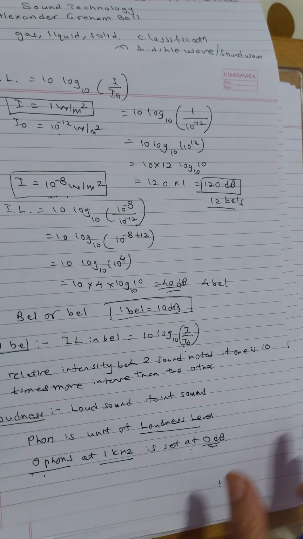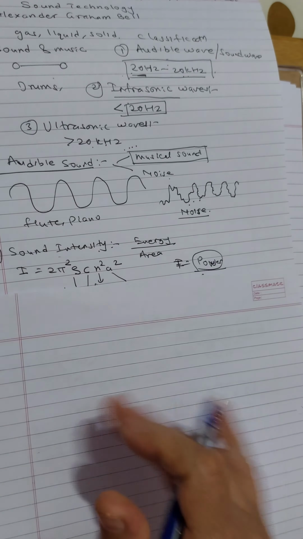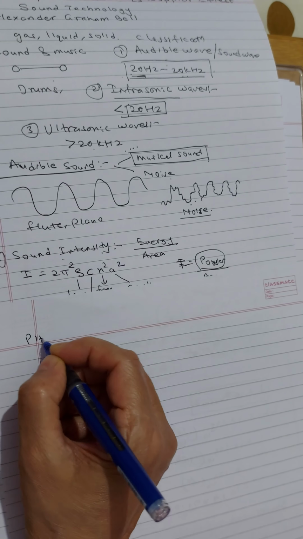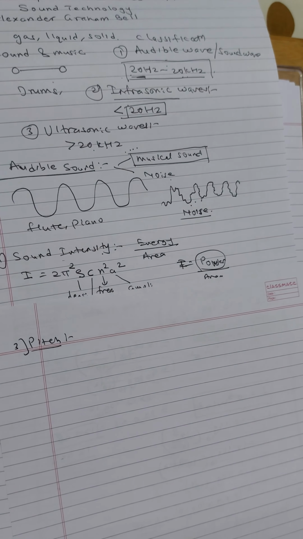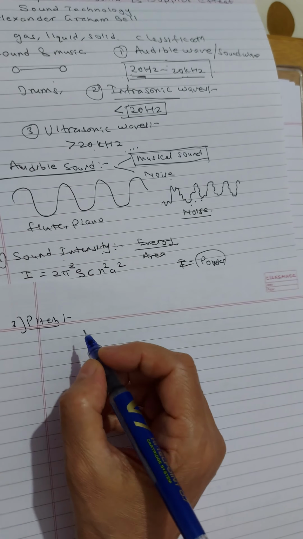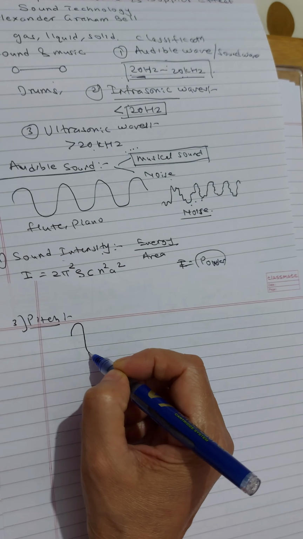Now the third definition which we want to discuss over here is the pitch. Now what is this pitch? Suppose I draw the diagram, I'll say lower pitch and higher pitch.